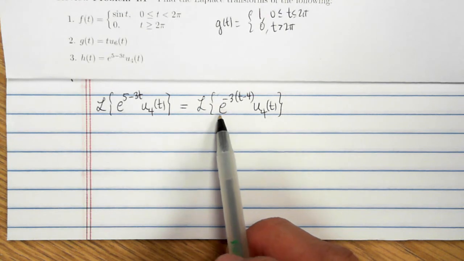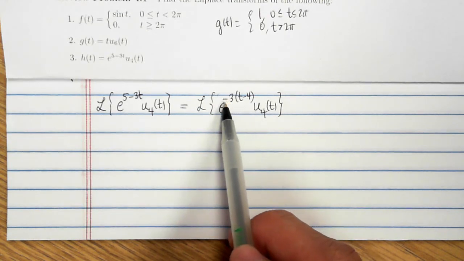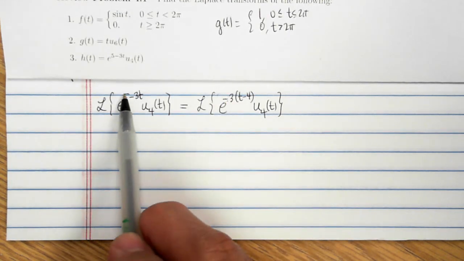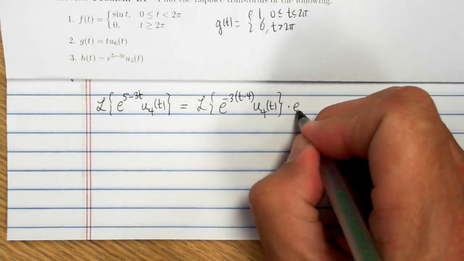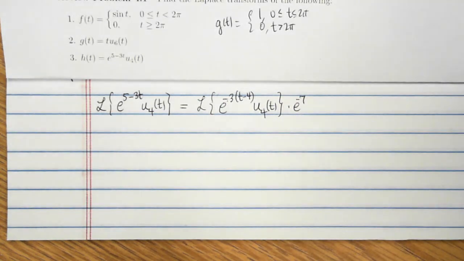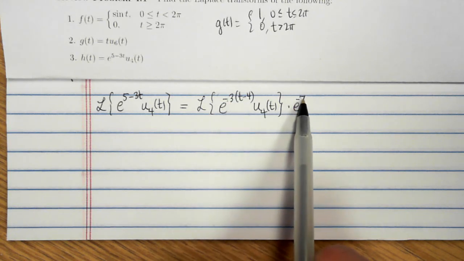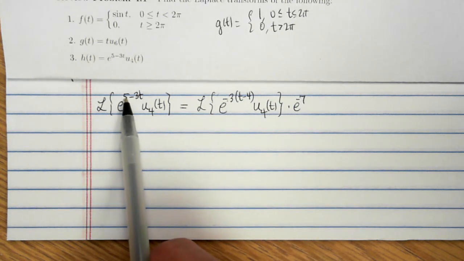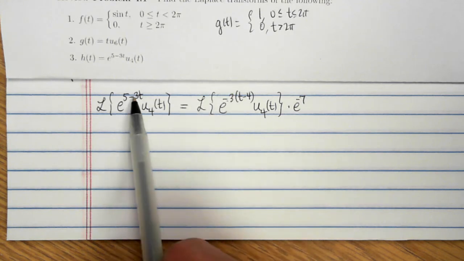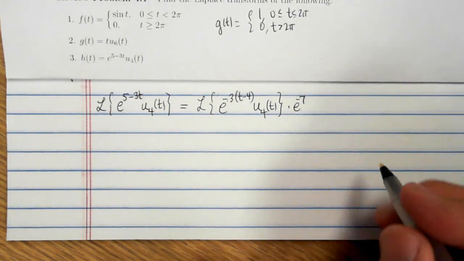Now let's work out the arithmetic. If I were to multiply this out, I'd have e to the plus 12. I need e to the plus 5. So I have to multiply this by e to the minus 7 to make this work out. So by the law of exponents, I would have e to the 12 times e to the minus 7 gives me e to the plus 5. And then e to the minus 3t matches this part.